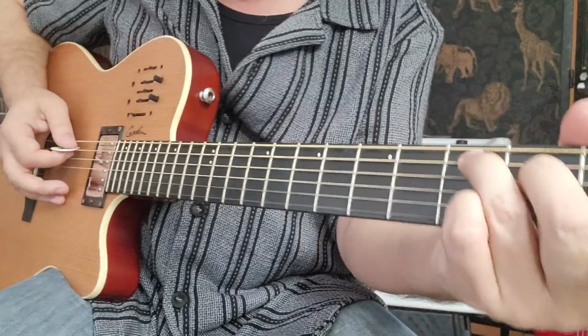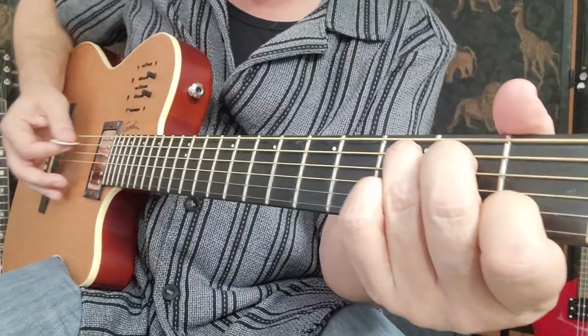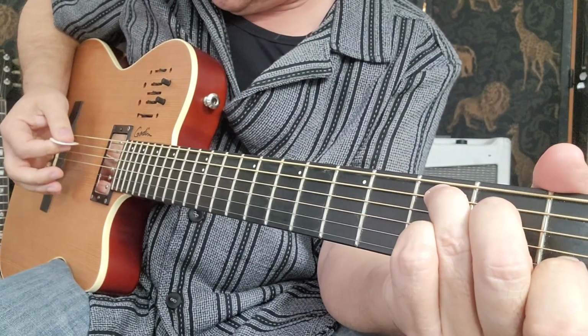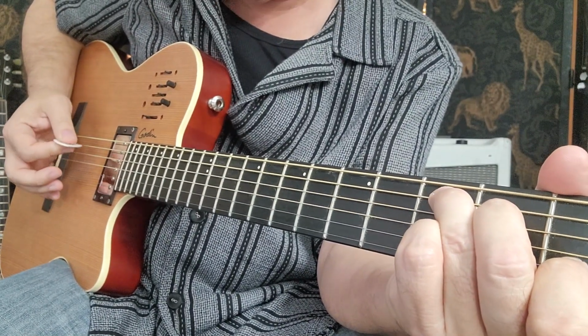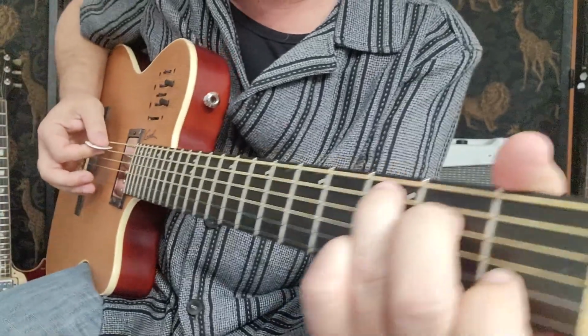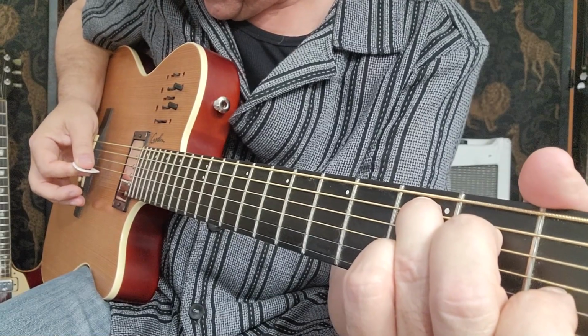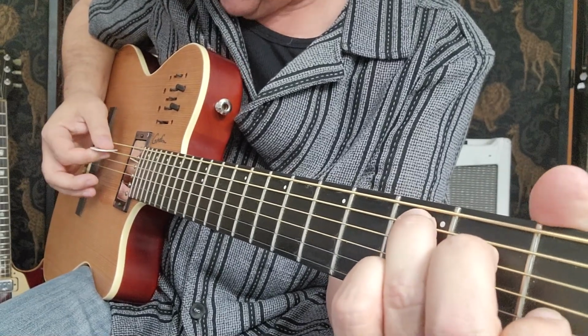But if you do want to try to learn to pick it, it's this. And I'm going to show it to you more in the song's context in just a second, but that's the way I do it. Now I go 5, 4, 2, 3.